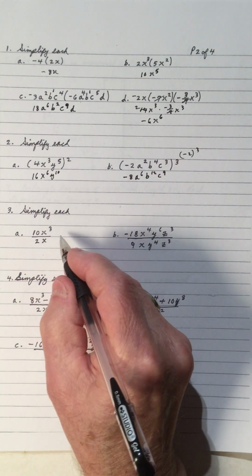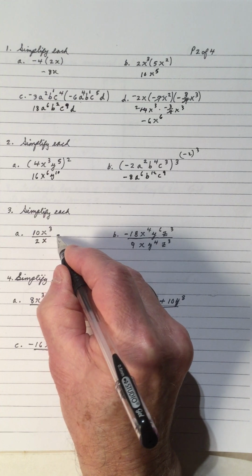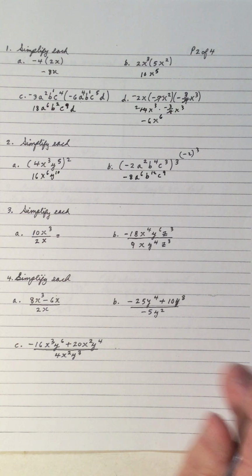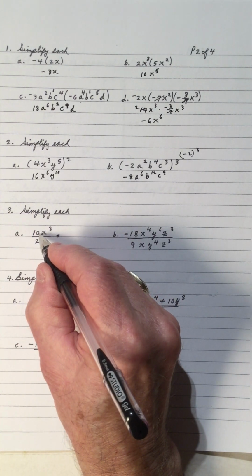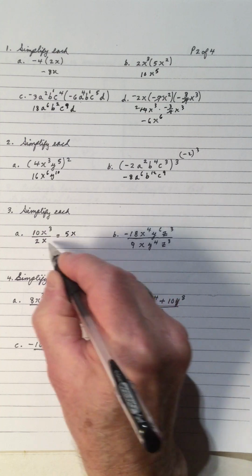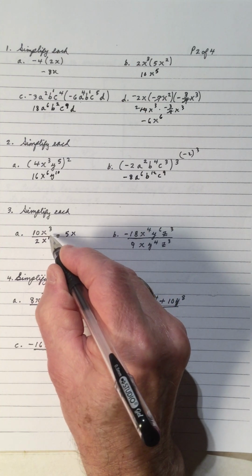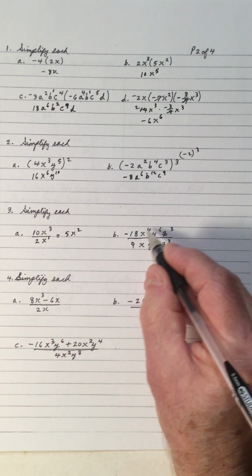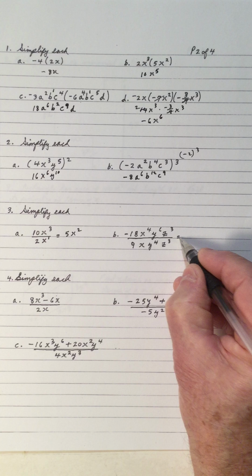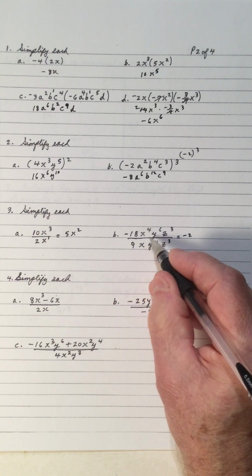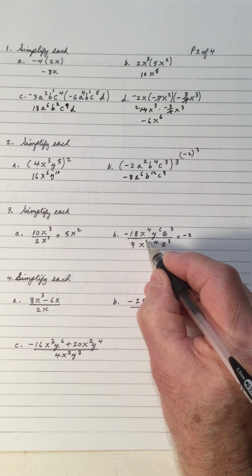Number 3, simplify each. We're dividing. So when we multiply like terms, we add the exponents. When we divide like terms, we subtract. So 10 divided by 2 is 5. And that's a 1. So we're dividing. So 3 subtract 1 is 2. And we have here negative 2 when you cancel out the 9s. 4 subtract 1 is 3.